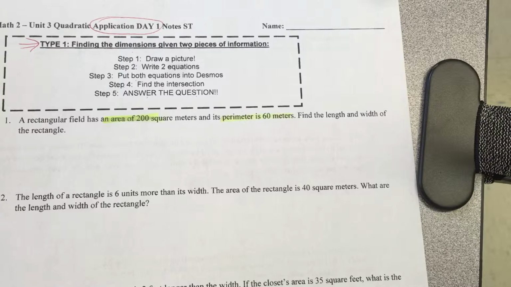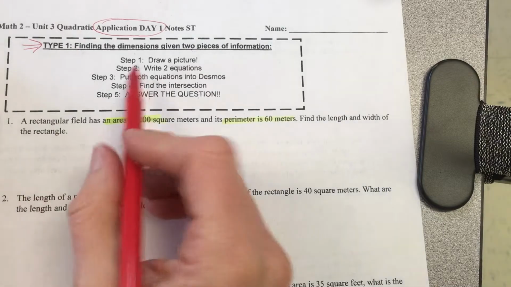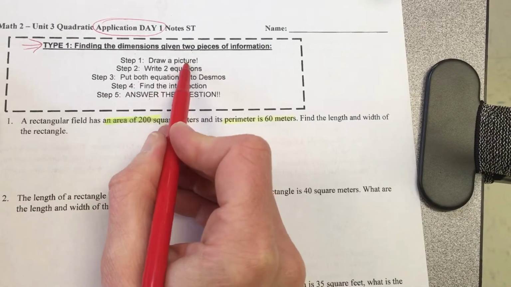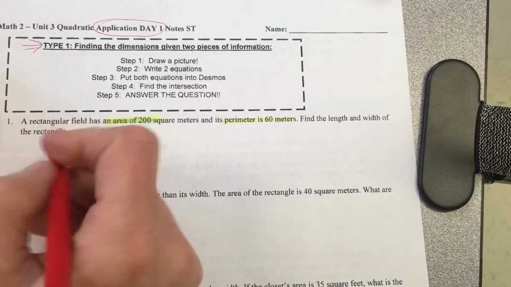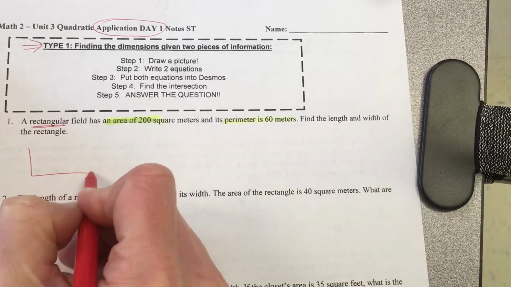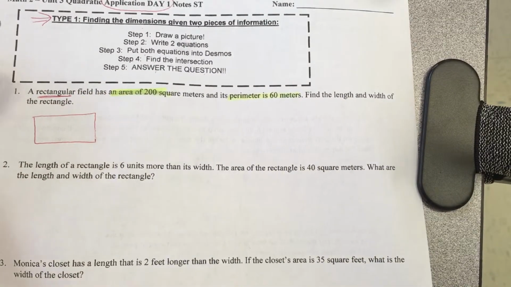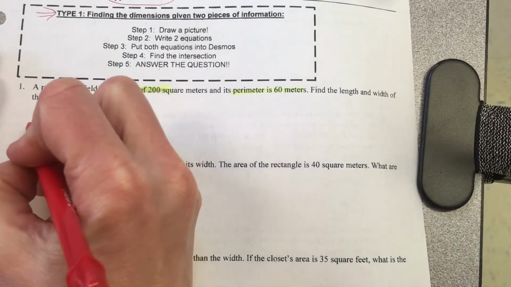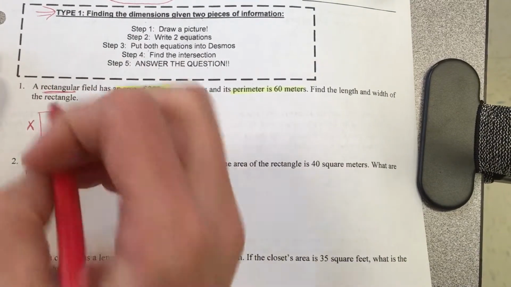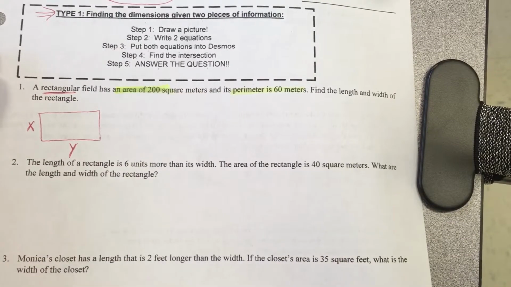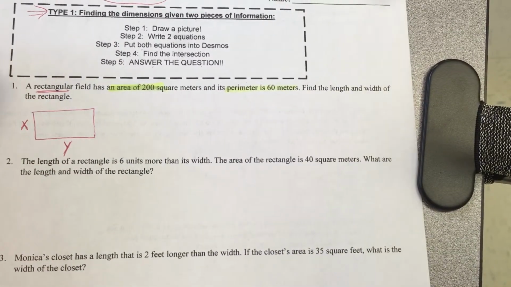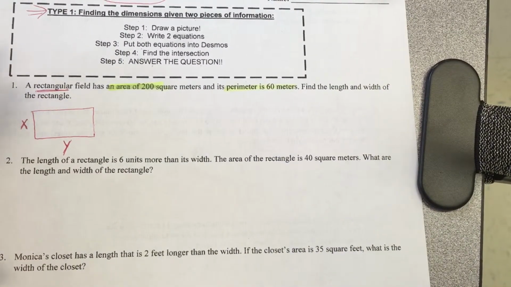Step one says to draw a picture. What's my picture going to look like? A rectangle. It's a rectangular field. So you're going to draw a rectangle. And for our purposes today, we're going to say X is the width and Y is the length. X is the width, Y is the length.